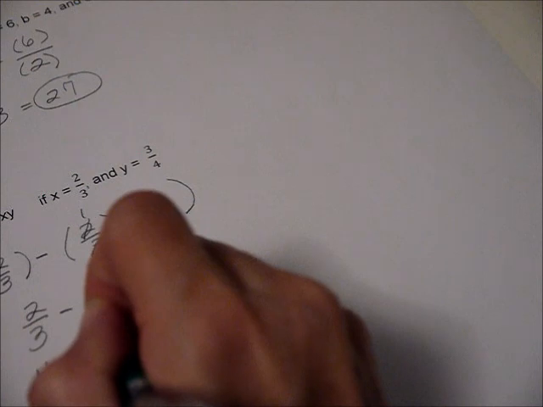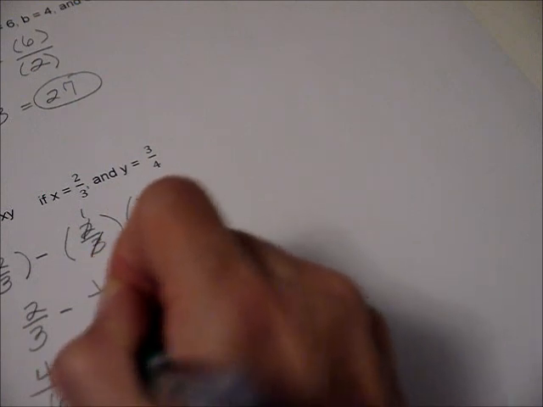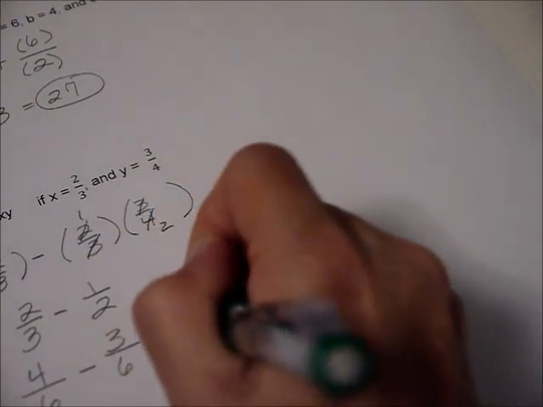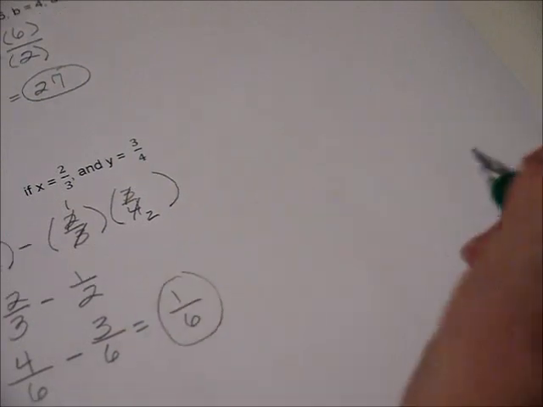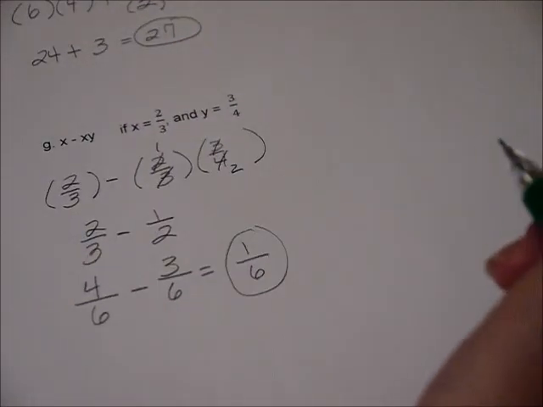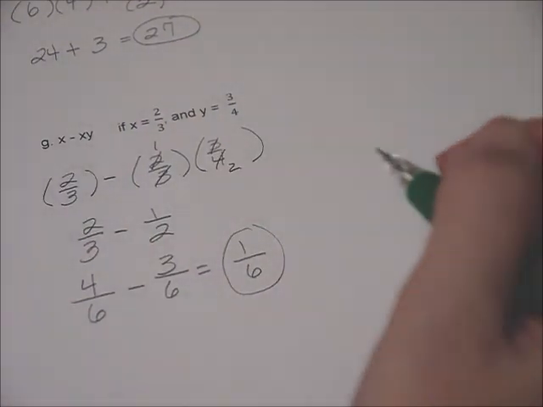Okay, so if we want to give those the same denominator, it's 4/6 minus 3/6. And there's our final answer. Super fun. I enjoy these quite a bit.